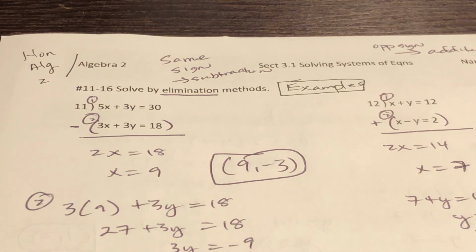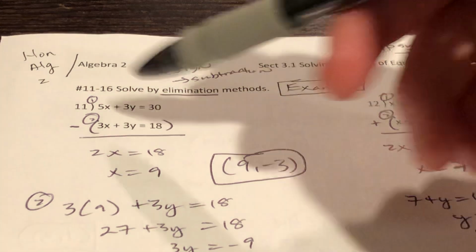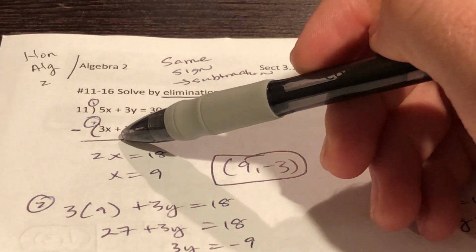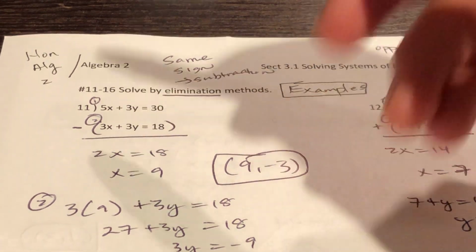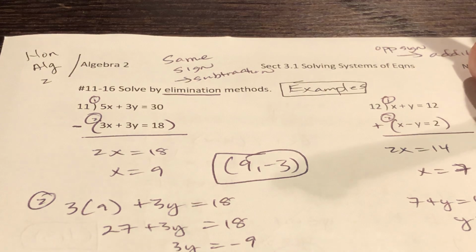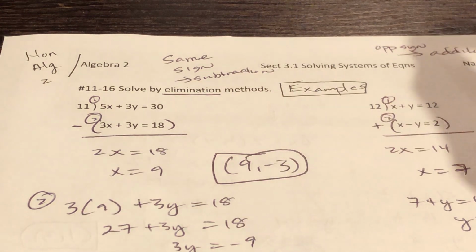And then let's go to page 3. Solve by elimination methods. Elimination. A little different than substitution. So, look at 5x plus 3y is equal to 30. 3x plus 3y is equal to 18. I don't have a single x or y anywhere. Don't want to use substitution. Now, I notice I have a 3y and a 3y. Is there a way, again, because I want a single variable all by itself. I want an equation with only x or only y.